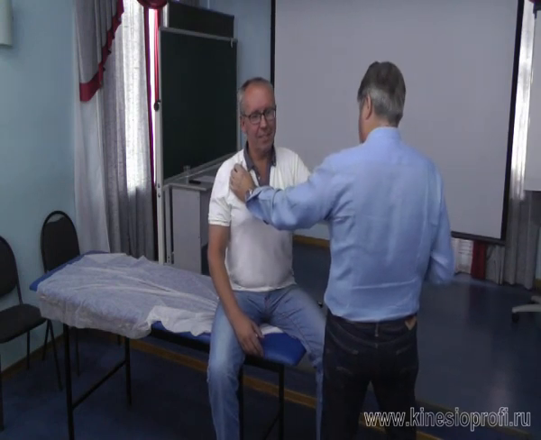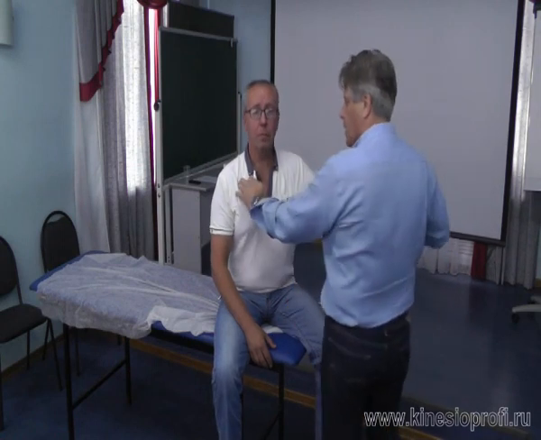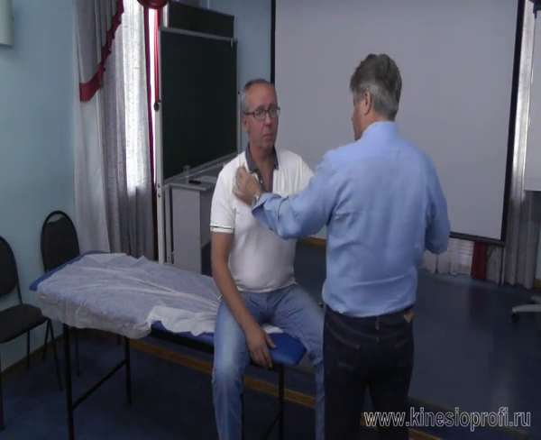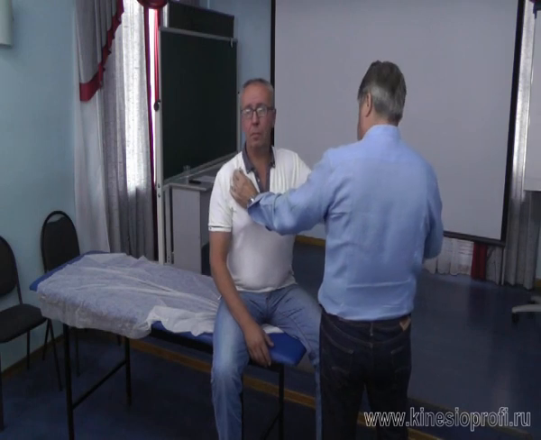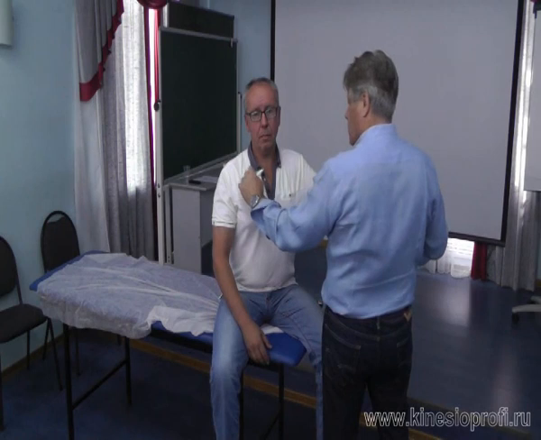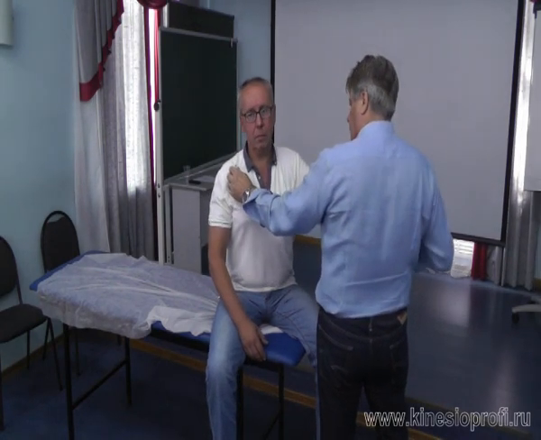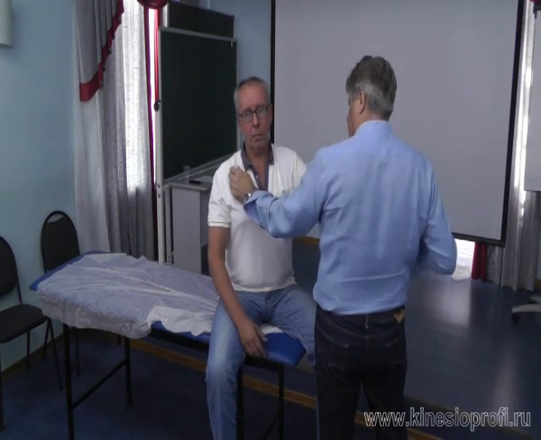Resist. I'm below the clavicle, not on the clavicle. Okay, I'm on the tissue. Resist. So in this area below the clavicle, I am getting a positive response. That is not bone. What am I looking at?